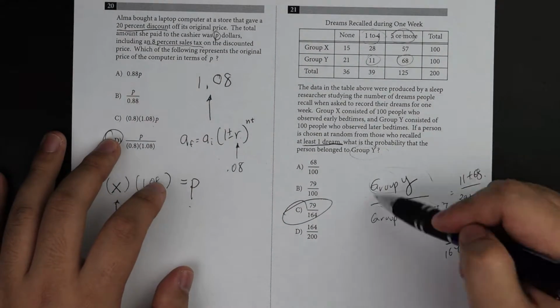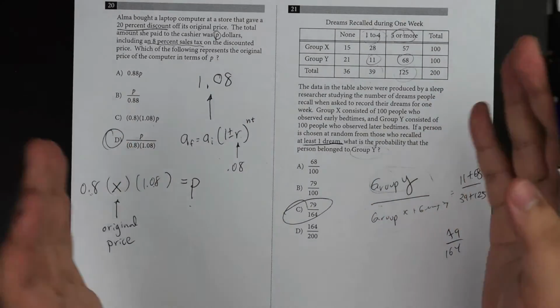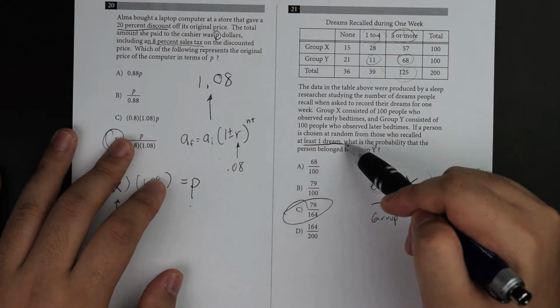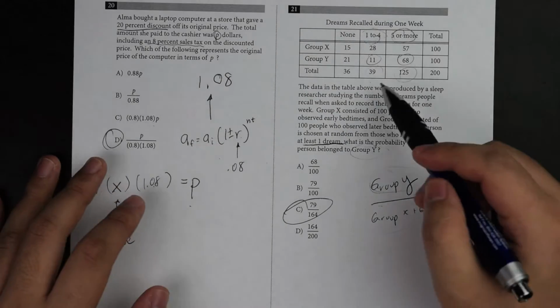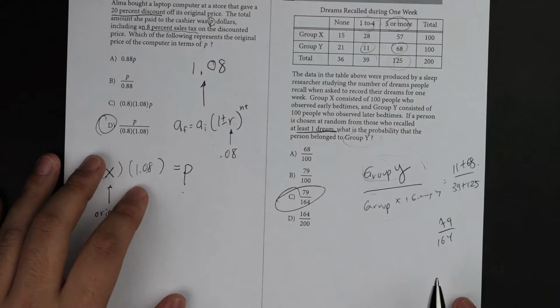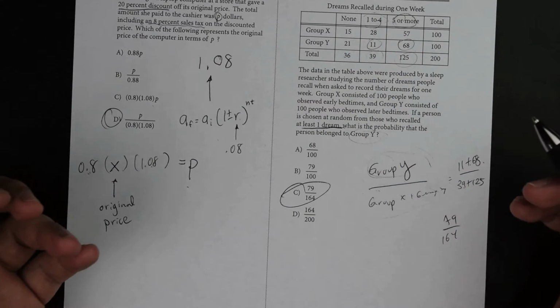Afterwards, this is inclusive of both this total plus this total to get the total probability. That's my denominator. The at least one dream is my representation of the denominator. And thus I did 39 plus 125, got 164, and saw that the final answer is C, and that concludes my explanation for number 21.